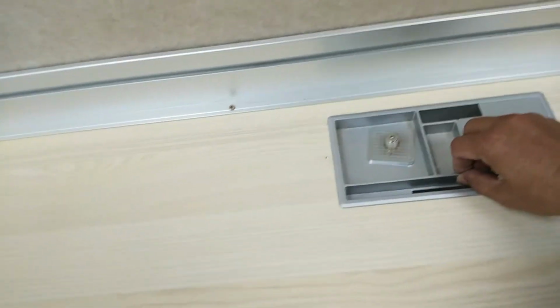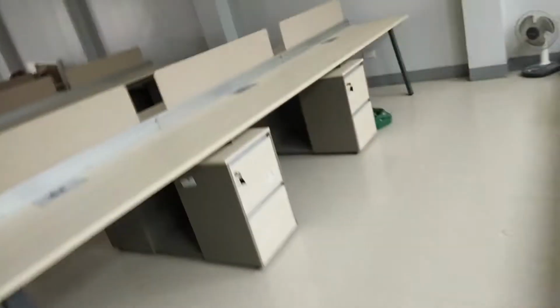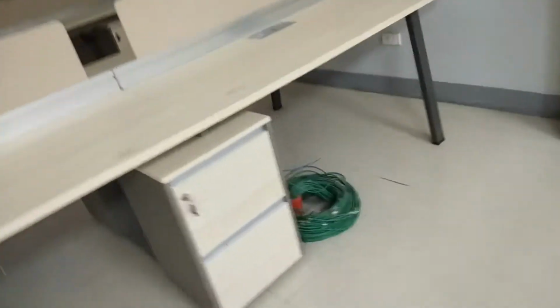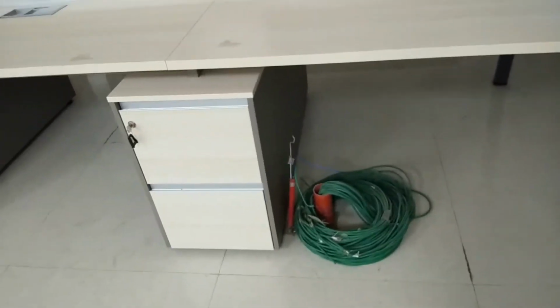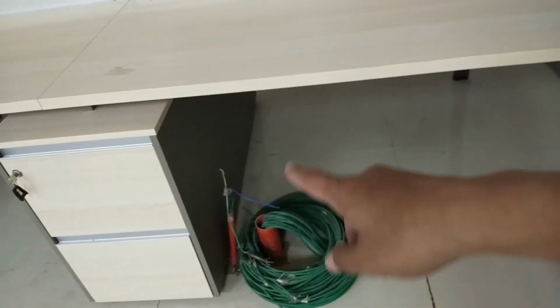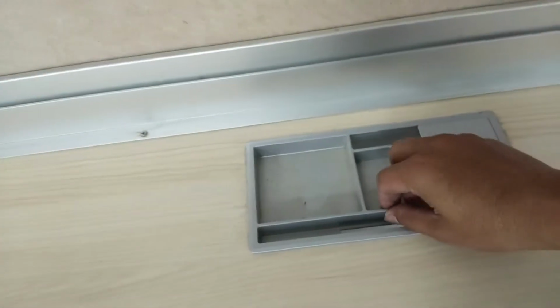This one here. This one also. And we have also here cables. We need also to run that under that cabinet, so that we can run the cable going through here. This is the cable outlet, and we're going to run the cable under this table here, so that we can put it through here at the workstation port here.